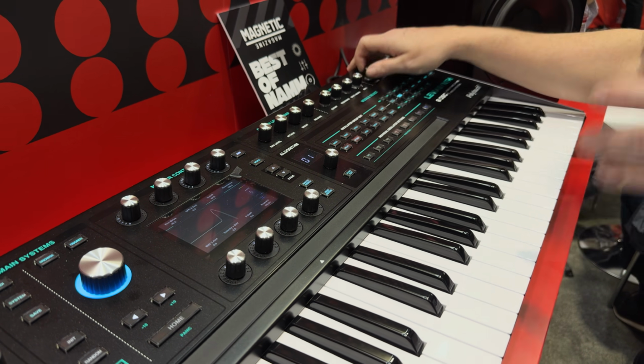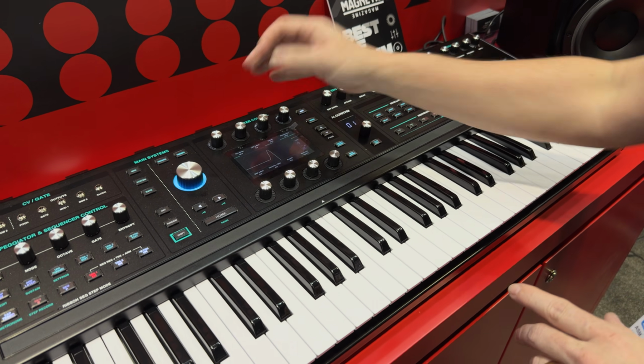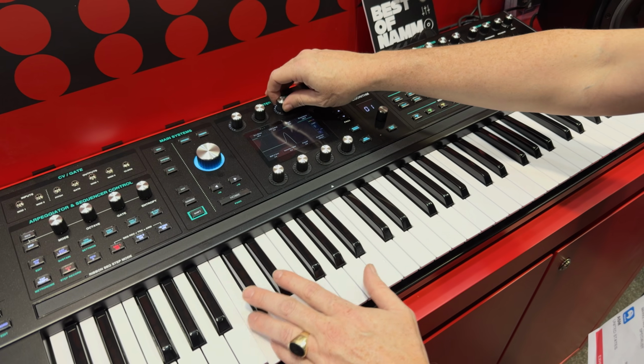And what's beautiful about how we've done this analog filter is we've paid very close attention to making sure the resolution of control of it is very nice and smooth.